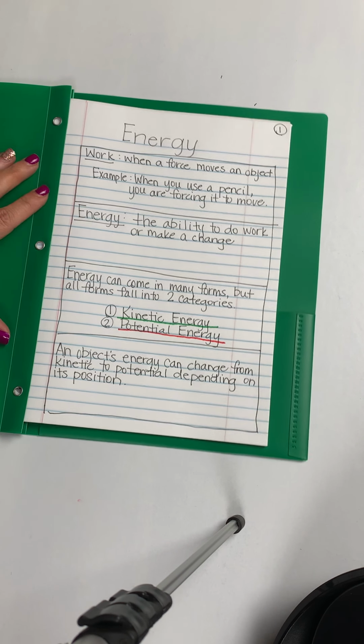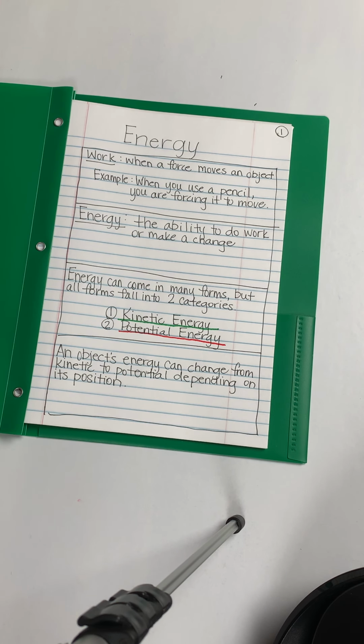All right, and that will do it for our notes today. Please understand, I know this is a lot of information to try to digest today. Just get it down in your notes, and every day this week, your understanding of what we've written is going to improve. It will improve day by day. So those are your notes for energy.